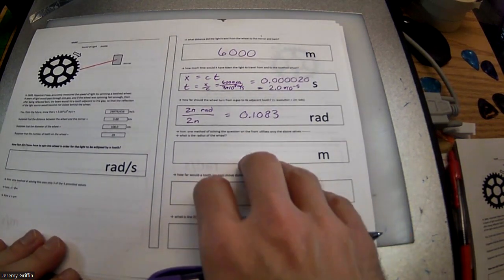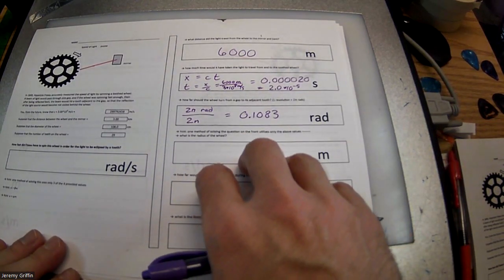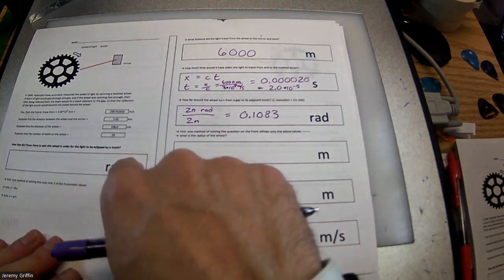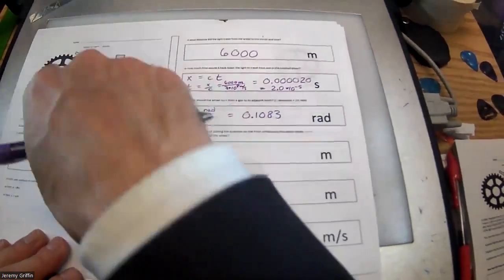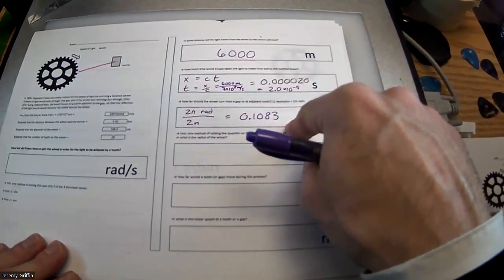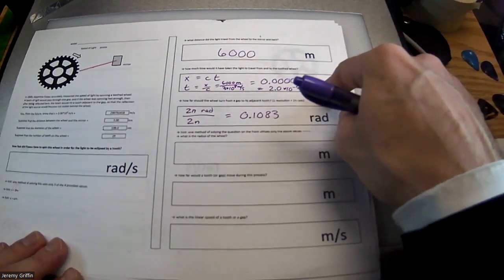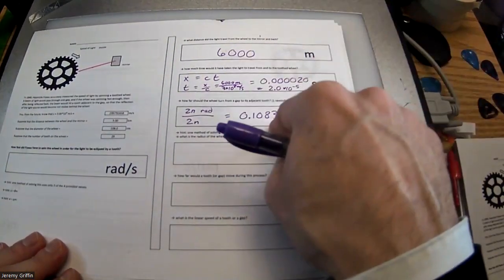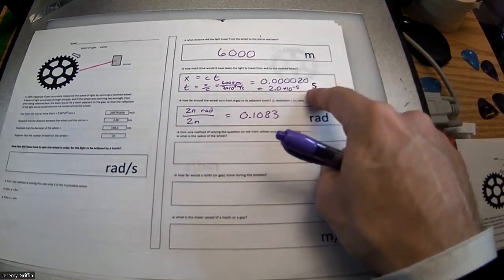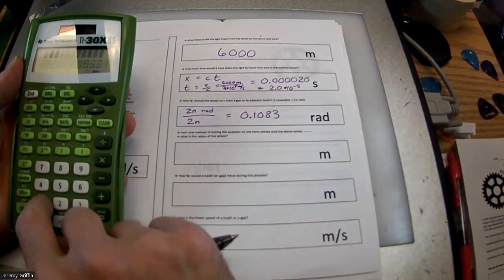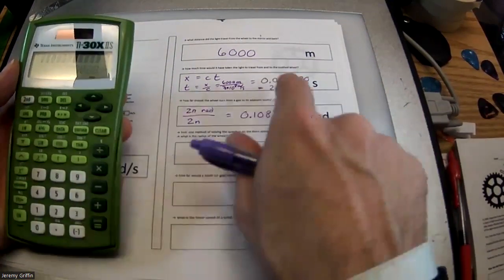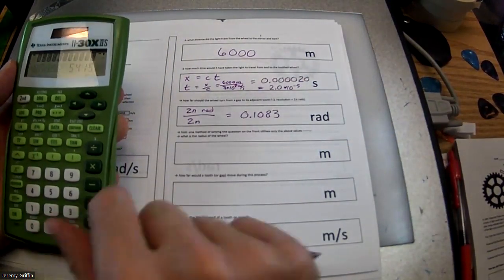Actually, at this point in the process, you're one step away from getting the answer. Because look, you're looking for radians per second. How fast is it spinning? Here's how far it turns in radians. Here's how much time this process takes. Hey, could you just do this many radians divided by this many seconds? Let's try that.